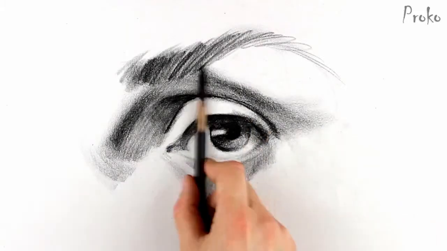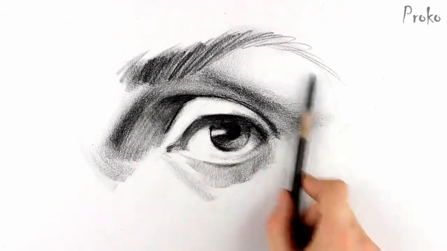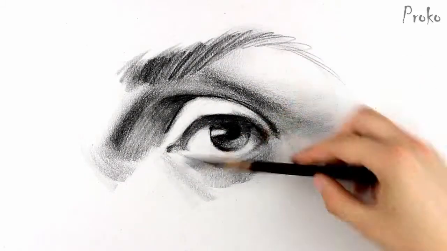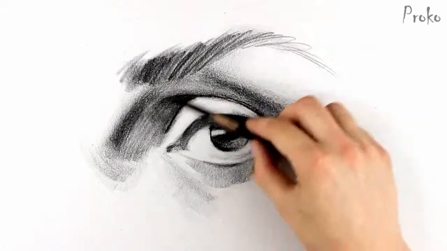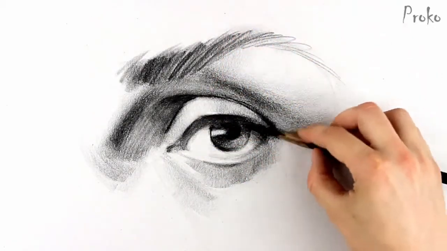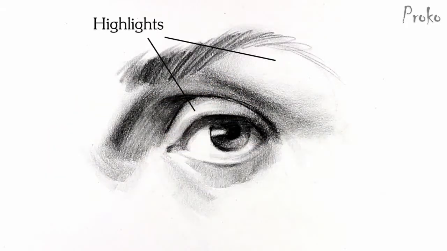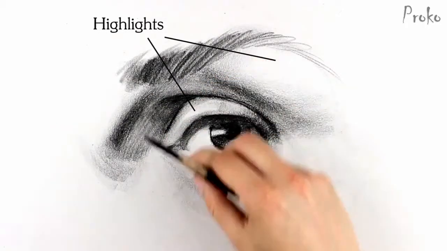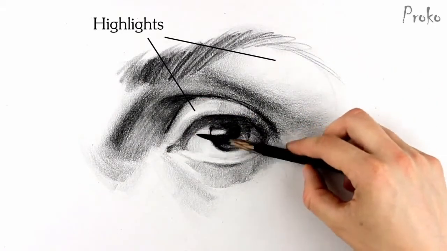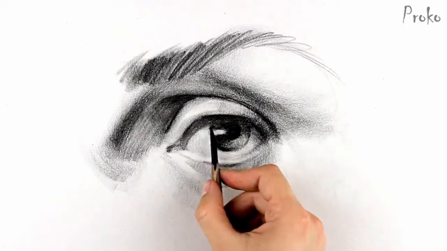Step 4. At this point, I switch to the lit areas of the drawing and I focus on the gradations and plane changes to make the forms read a little bit more three-dimensionally. If you find the highlights, then you'll know that everything around them just needs to be a little bit darker as the planes turn away from the light source.